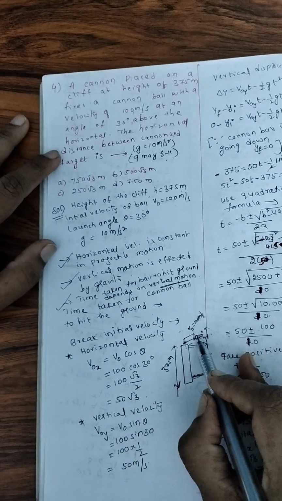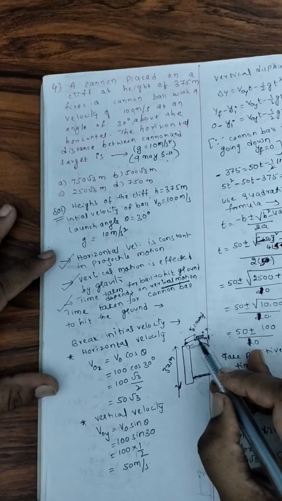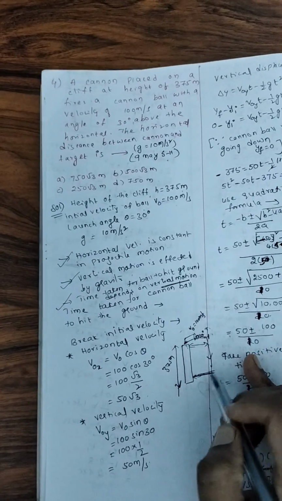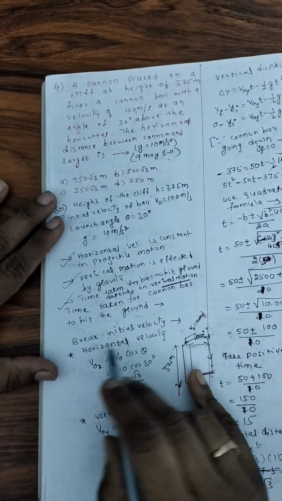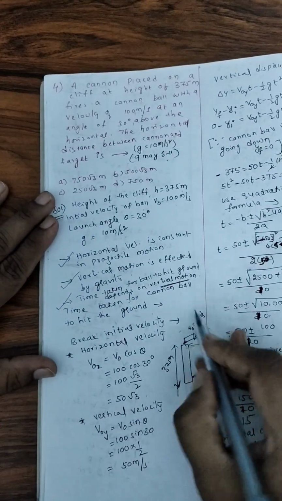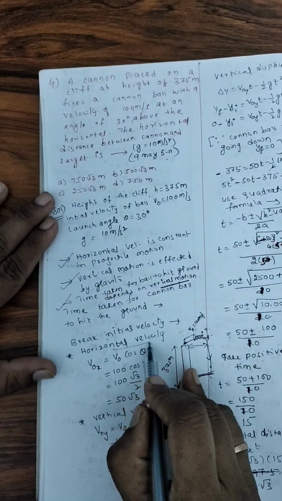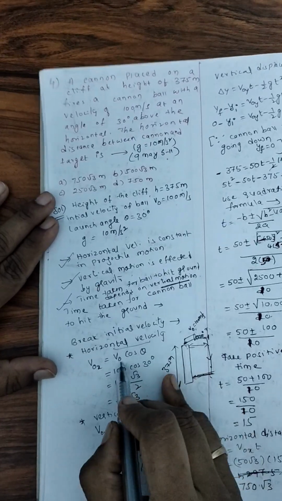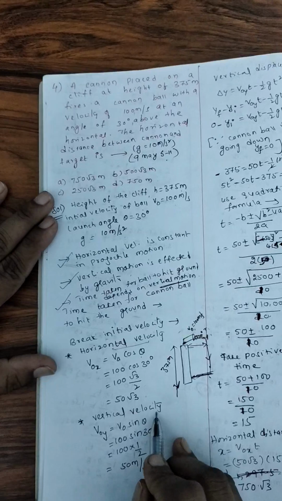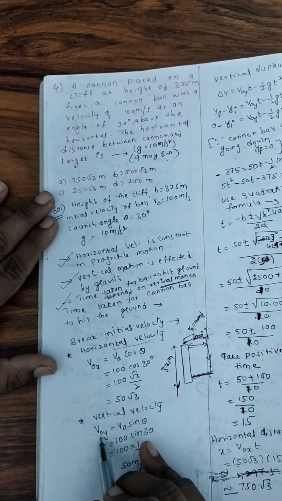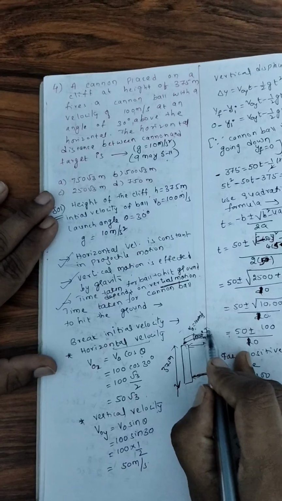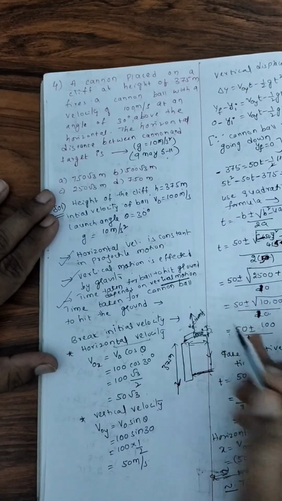Okay, how much time after he fired the ball, how much time is the ball taking to hit the ground? For that, let us resolve the initial velocity into two components, right? One horizontal component, horizontal velocity v naught cos theta along the x direction. The other, vertical component, vertical velocity v naught y in the y direction.